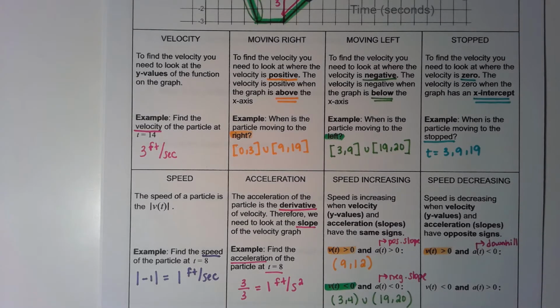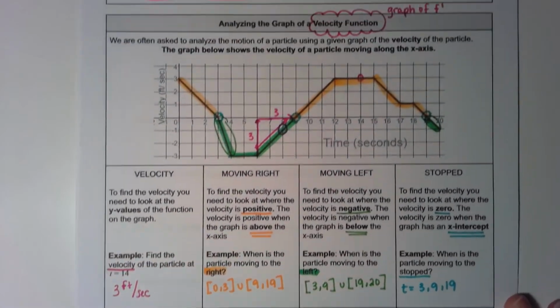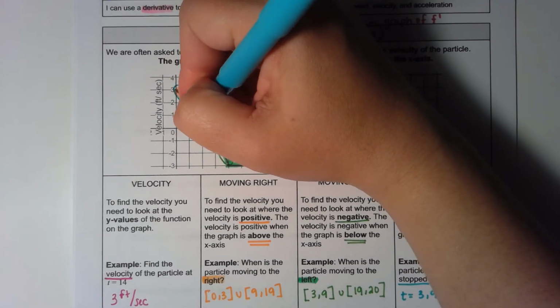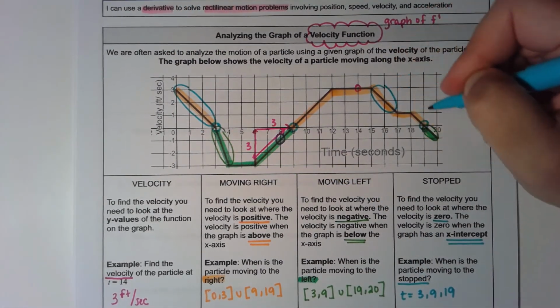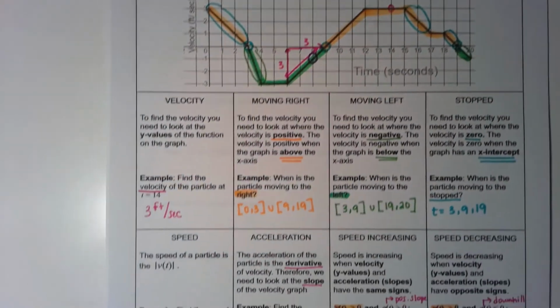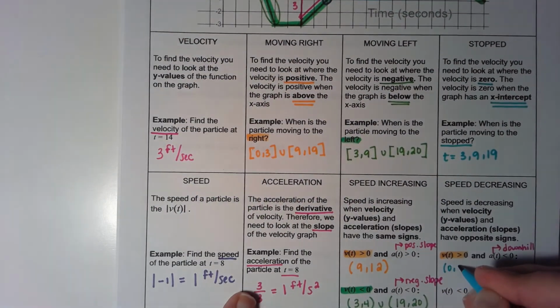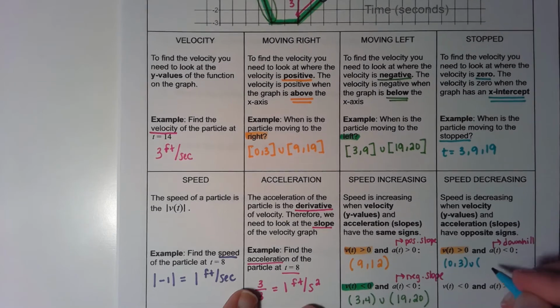This part of the graph is going to be, if we look for above and downhill, this part right here, and also this part right here, and also this part right here. So that's going to be from 0 to 3, and also from 15 to 17, and also from 18 to 19.